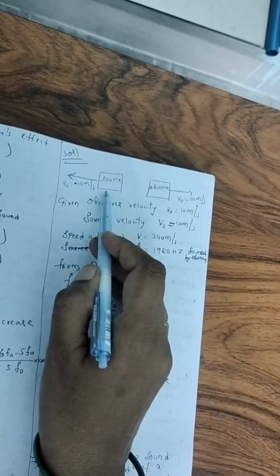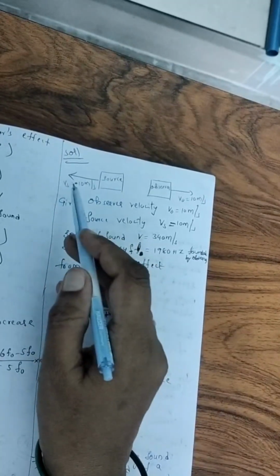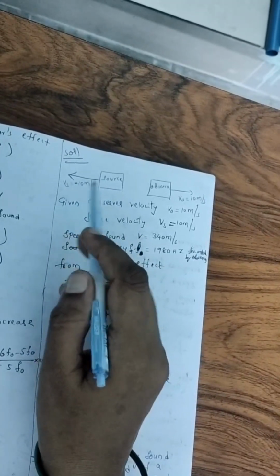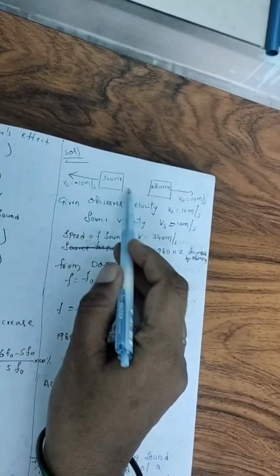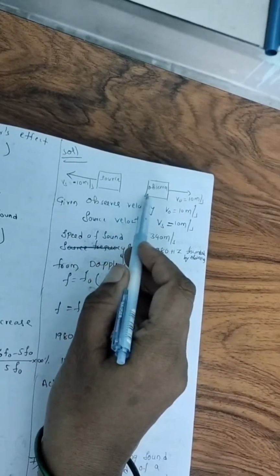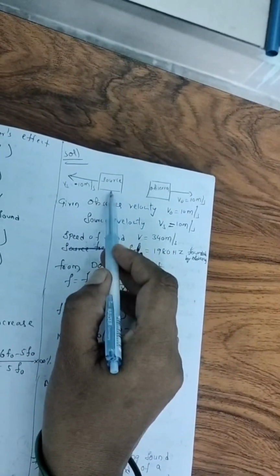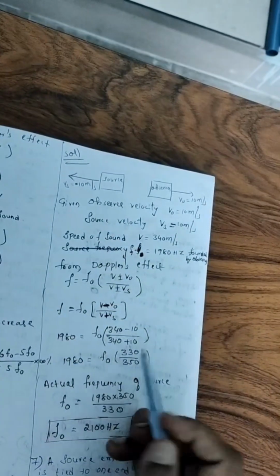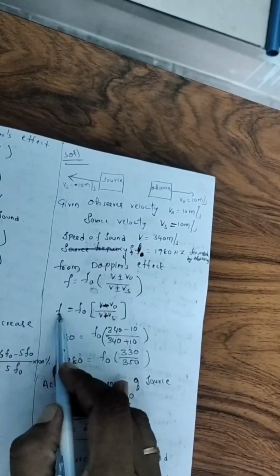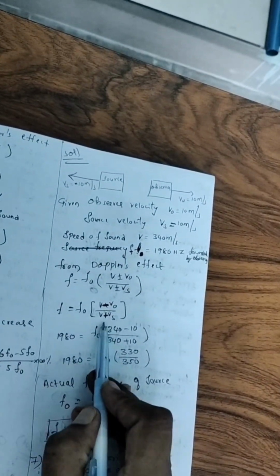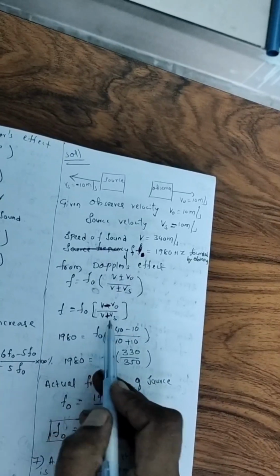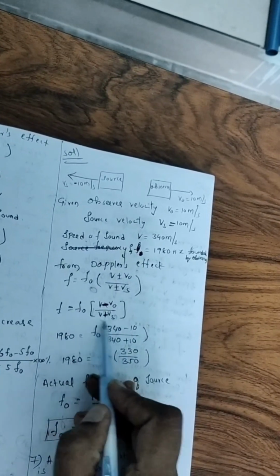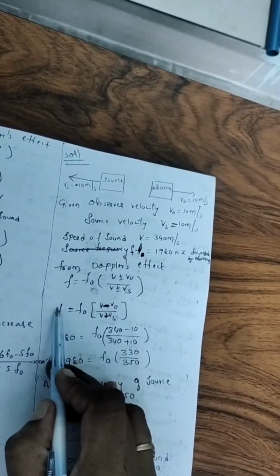In the case of the source, it is also moving away from the observer, no? Away from the observer means the distance between both is increasing, which means frequency decreases. For frequency to decrease, inversely proportional, you have to choose plus Vs. If this factor increases, frequency decreases.